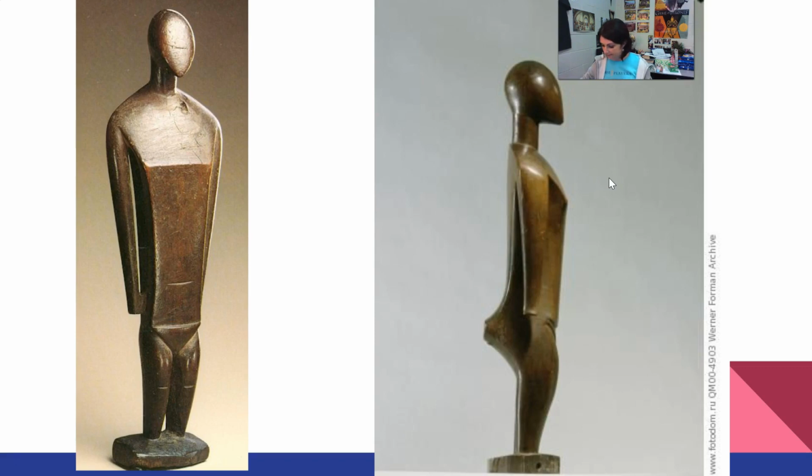All right, so here's another couple of examples of that. All right, so you can see what they look like, right?